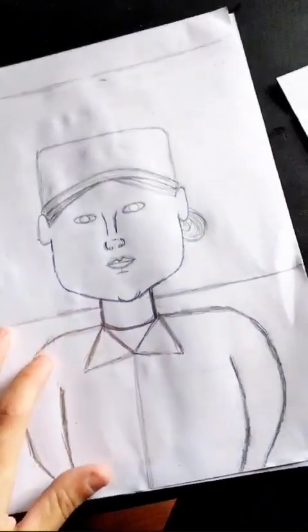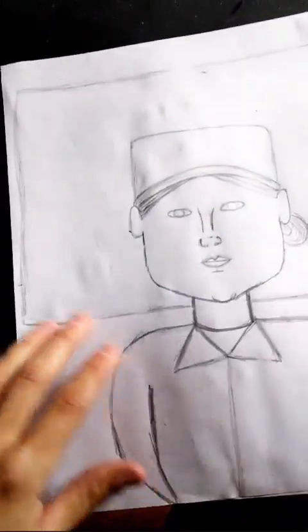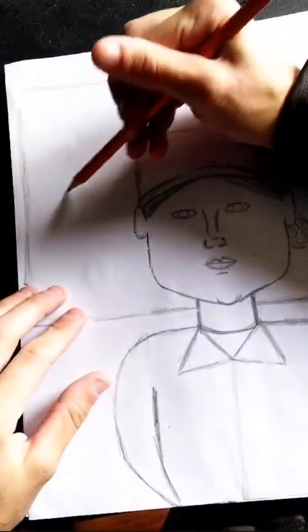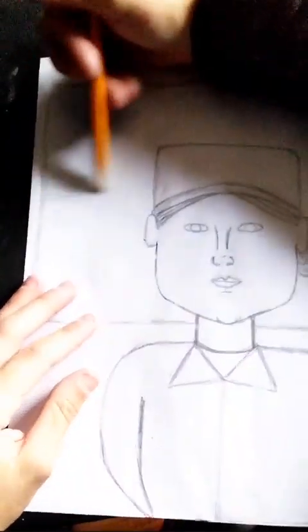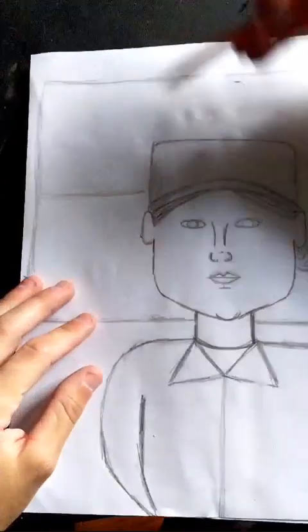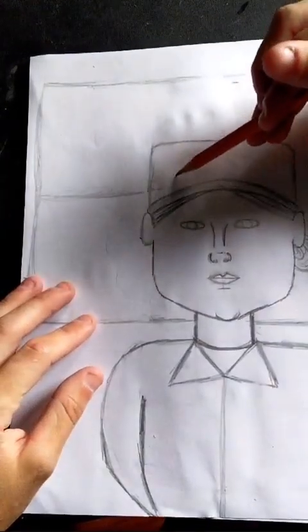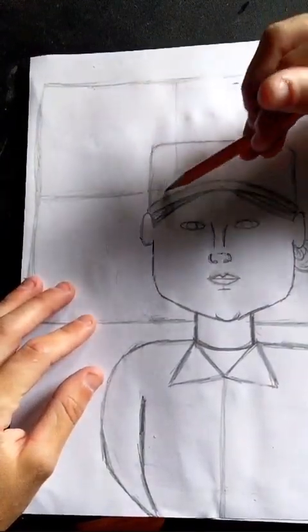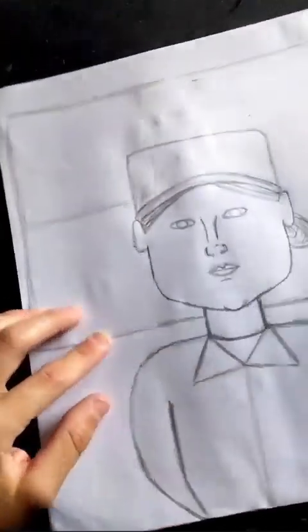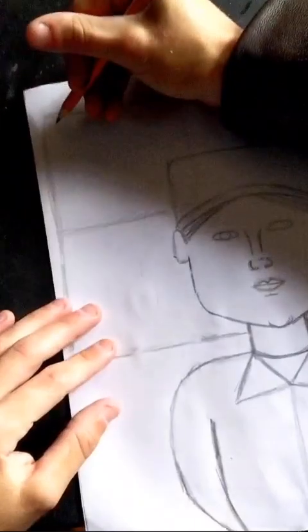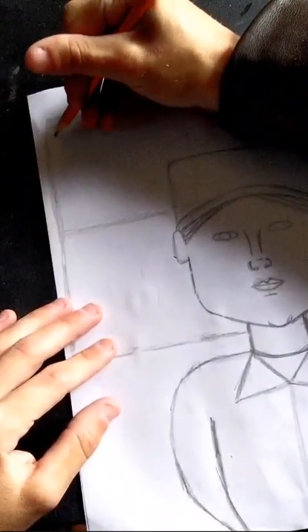And now, we will create a square in the corner. Here's the square. Now we will create circles within the square.